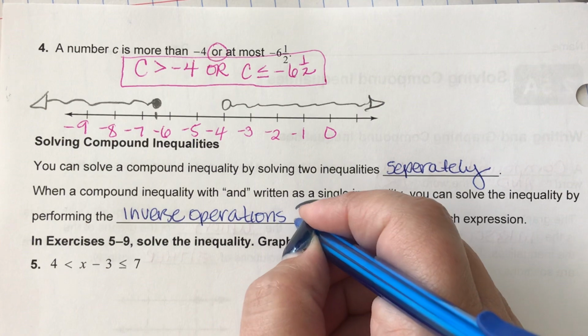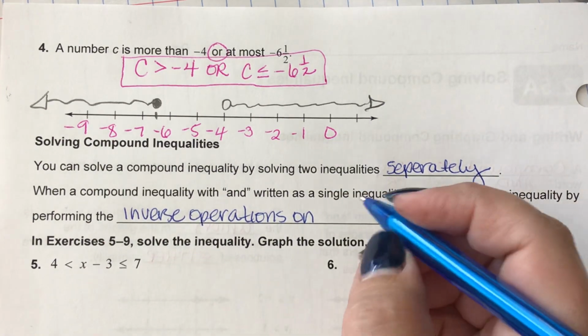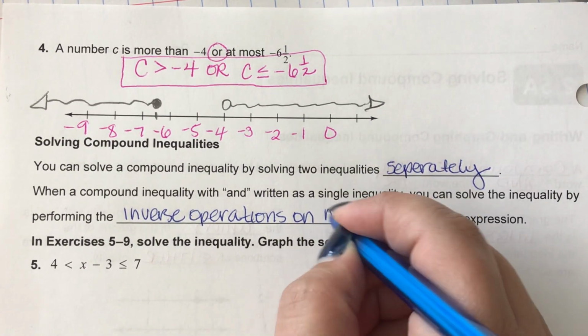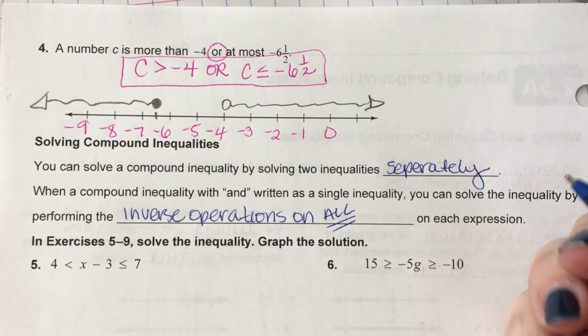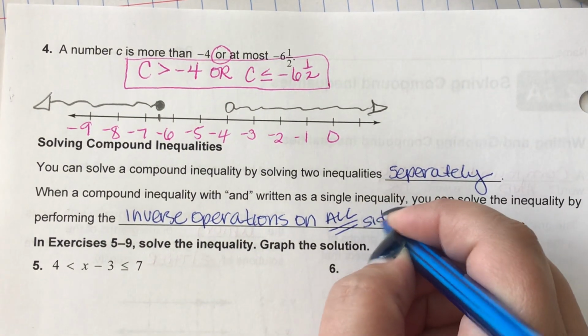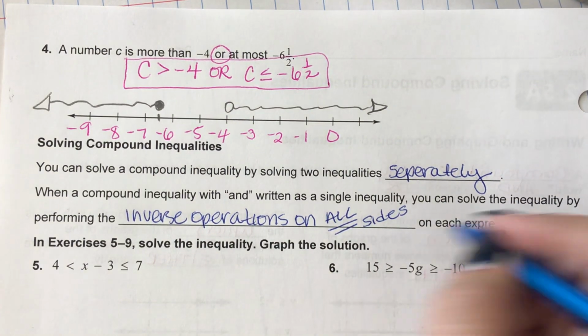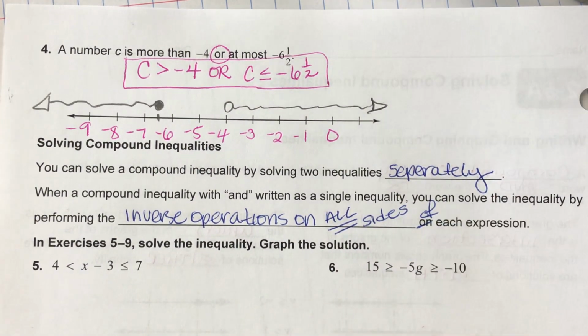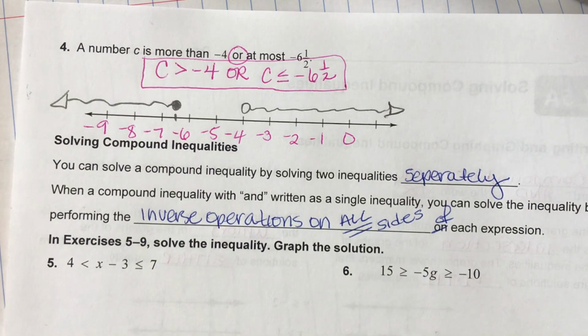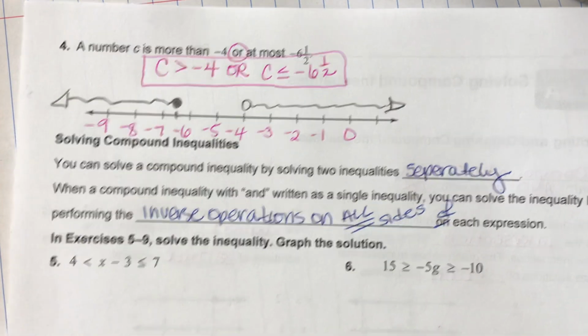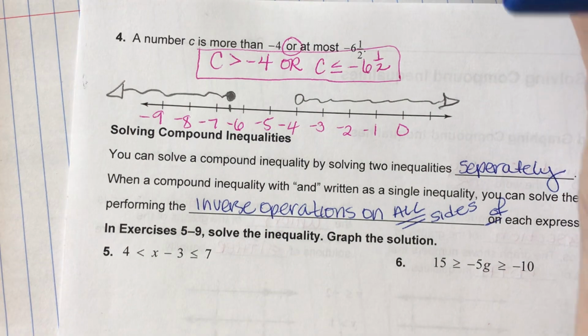And just make sure, remember how we always say, make sure you do it on both sides. Well, this time we can do it on all sides. And you'll see what I mean by that. Okay, so on all sides of each expression. Okay, so the inverse operation. So let me show you what I mean by that. Okay, look at number 5.